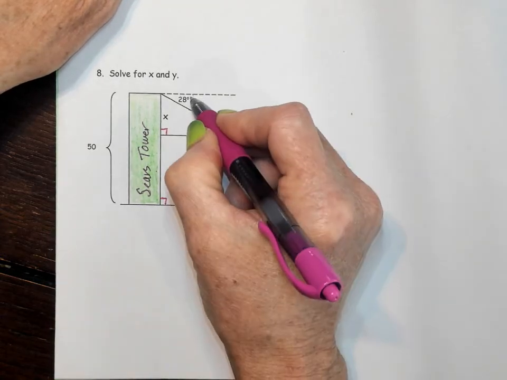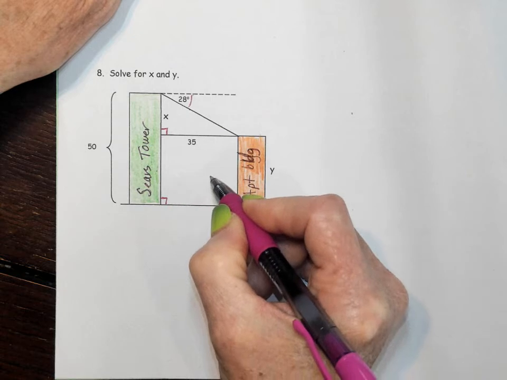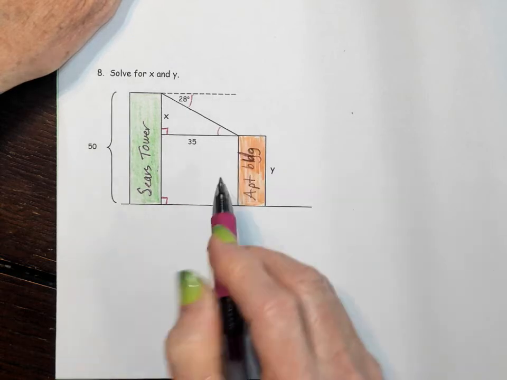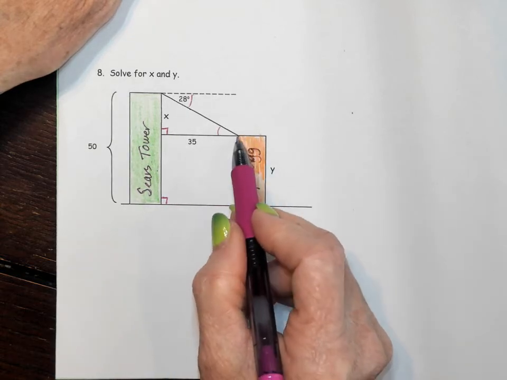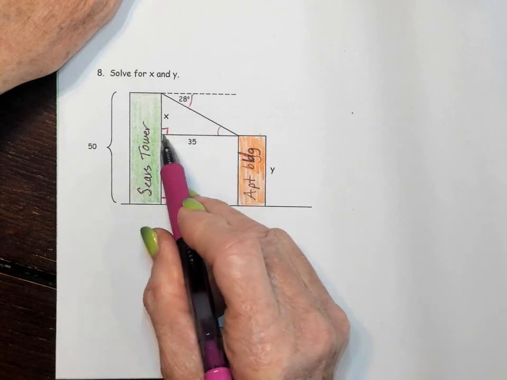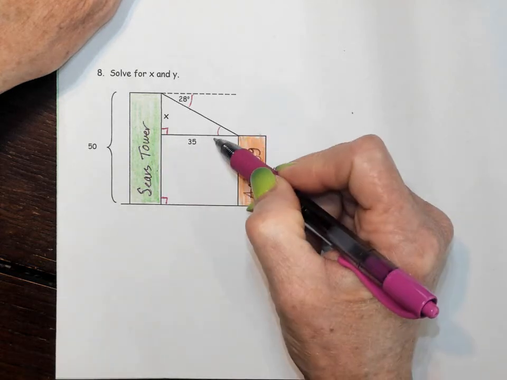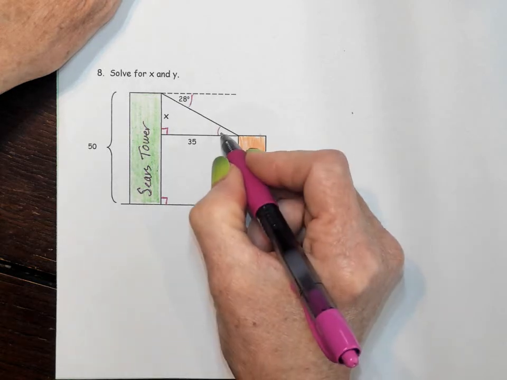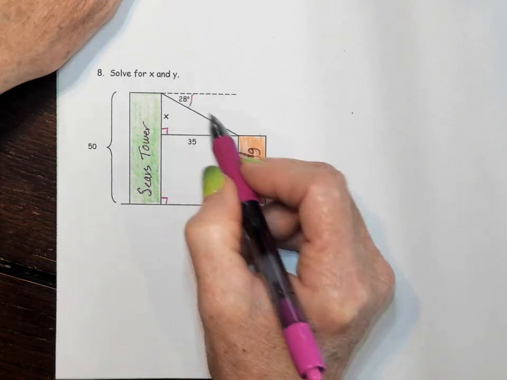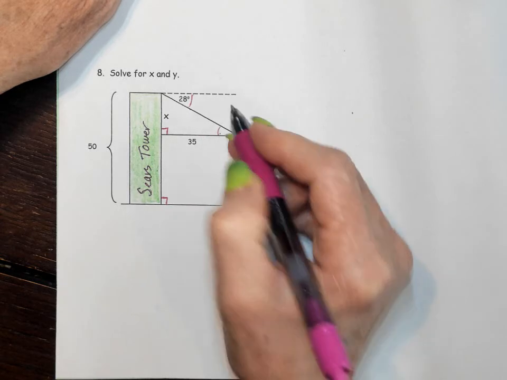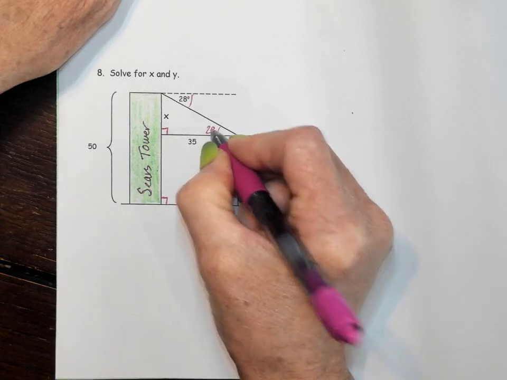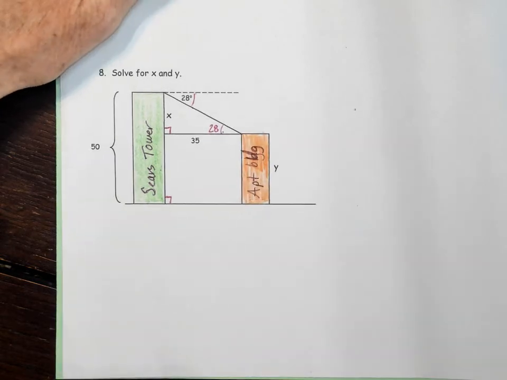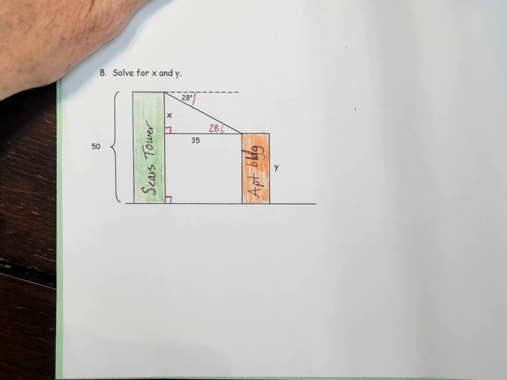Well, again, here's the angle of depression. This would be an angle of elevation. So a person standing on top of their apartment building, looking horizontally at the Sears Tower, then having to raise their head up to see the top of the building, that's angle of elevation. Oh, we see alternate interior angles here. So this one down there is also 28. Angle of elevation and angle of depression are always equal to each other.